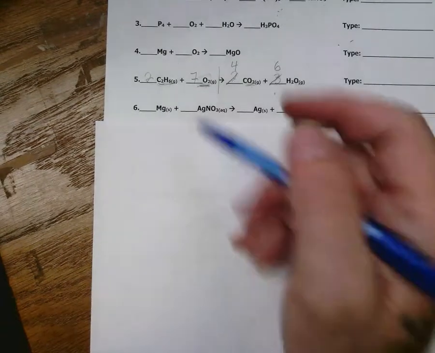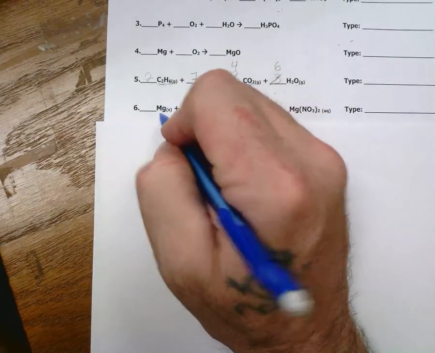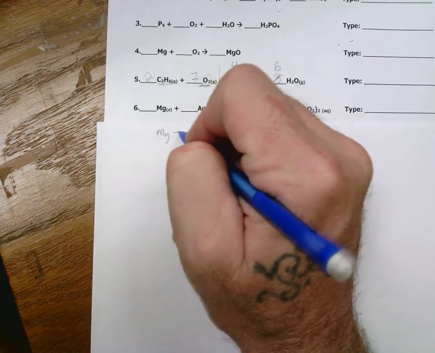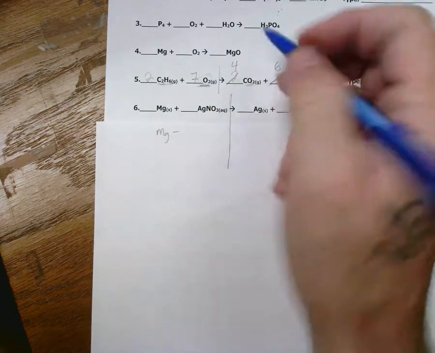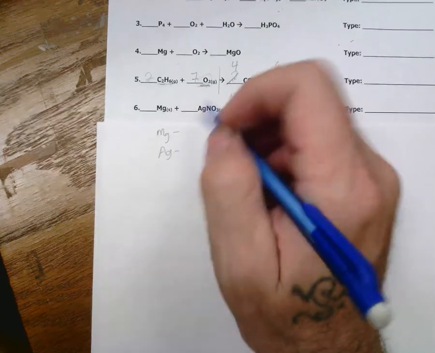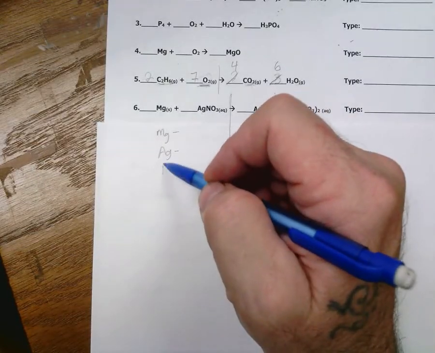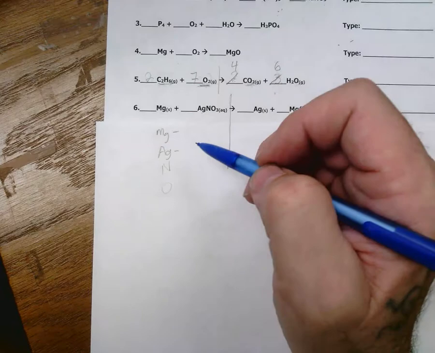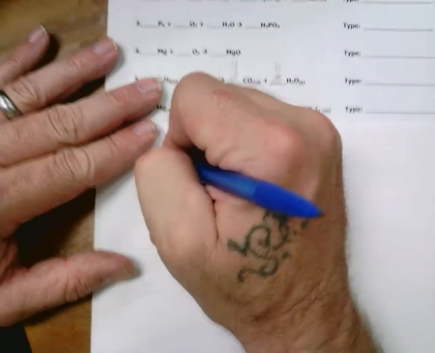Okay. Now, what do I have in here? I have magnesiums. I'm going to put my arrow down the center. I have silvers. And then I have this NO3. Now you can list it out as nitrogens and oxygens. It'll work out the exact same way, but I'm going to save you a little work.